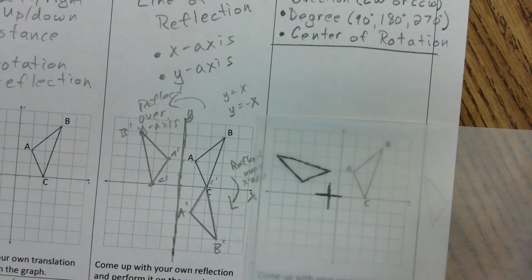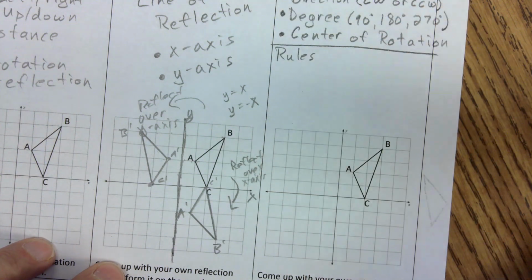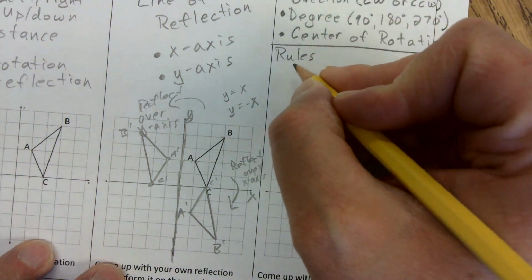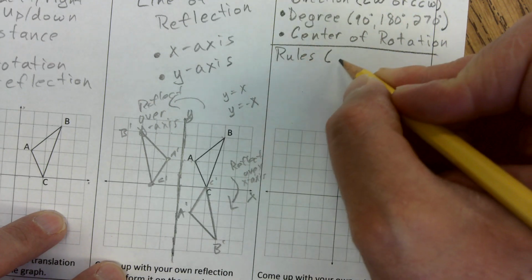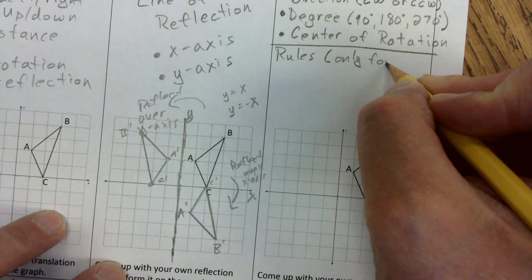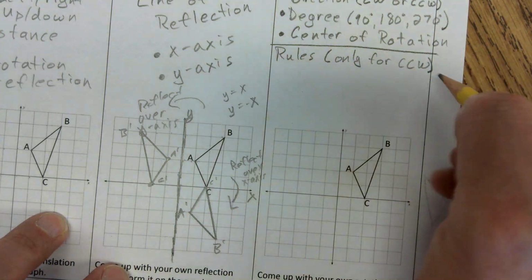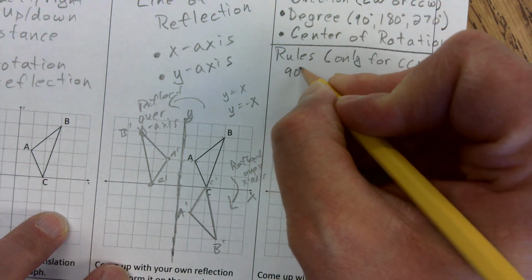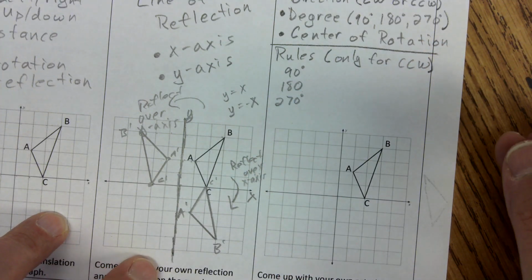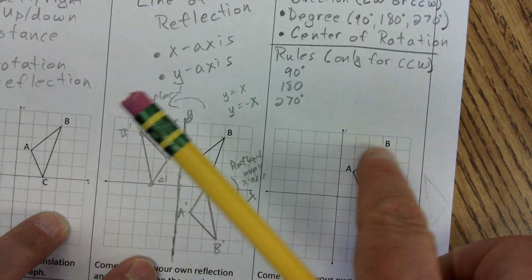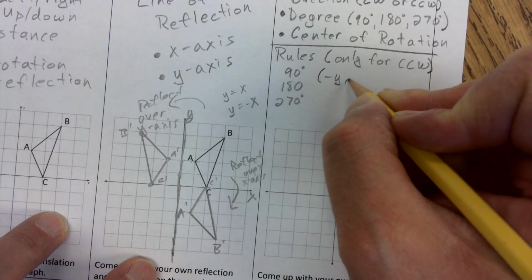Okay. If you don't have tracing paper, though, you have to follow the rules. Okay. Now, the rules are a little bit complicated. Typically these only work for counterclockwise rotations, but it's pretty easy to figure out the rule for clockwise once you understand counterclockwise. So we talk about it in terms of 90, 180, and 270 again. Okay. Now, for a 90-degree rule, what's going to happen is you're going to take your x and y from each point here, you're going to flip them, and you're going to change the sign of the first one. And that's kind of how we indicate that.